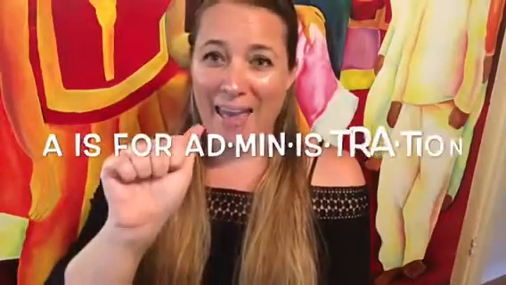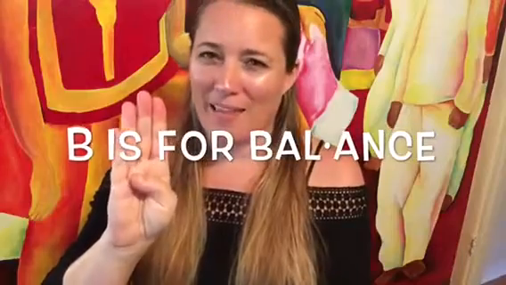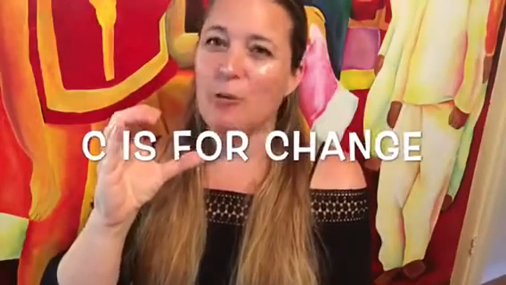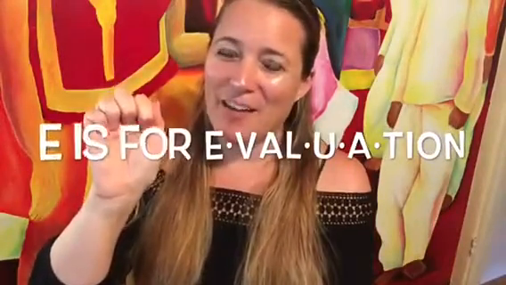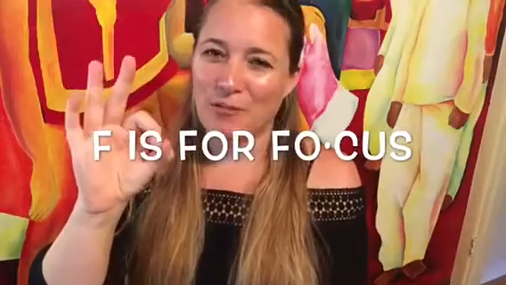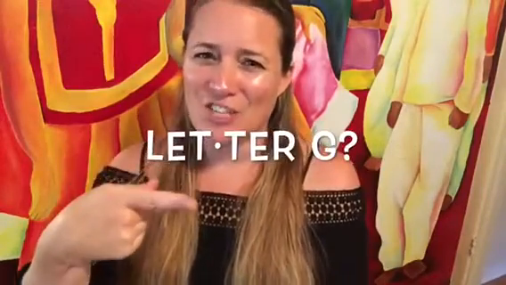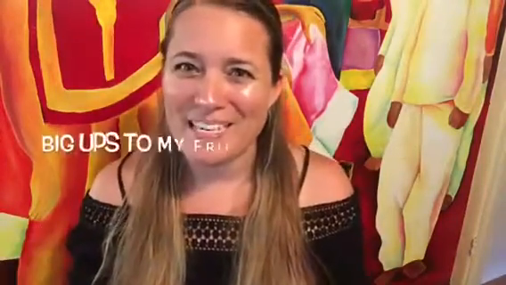And so let's go ahead and break it down, see if we can remember. Okay, A was for administration, B was for balance, C was for change, D was for documentation, E was for evaluations, and F was for focus. So what is letter G going to be? What is it going to be?